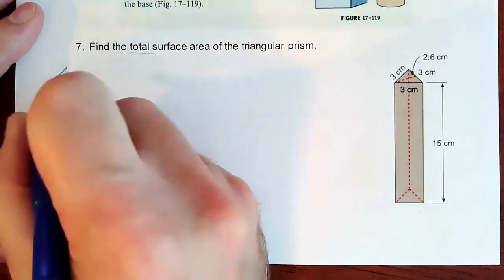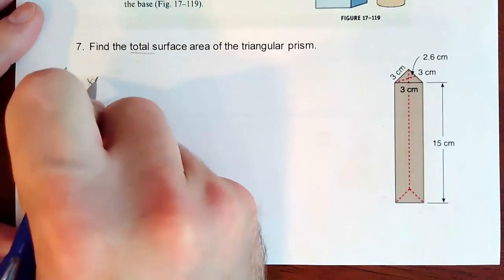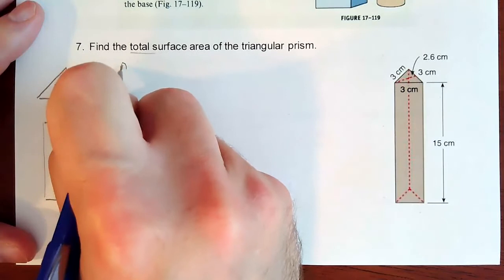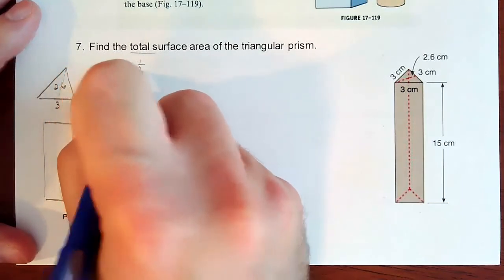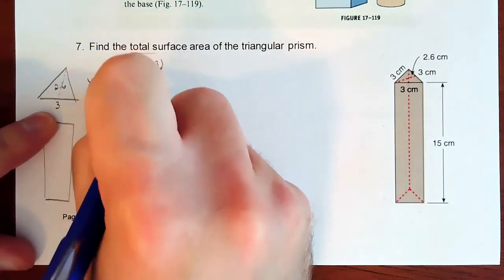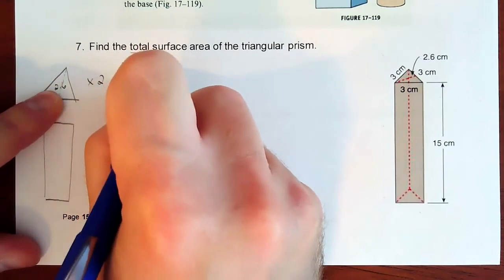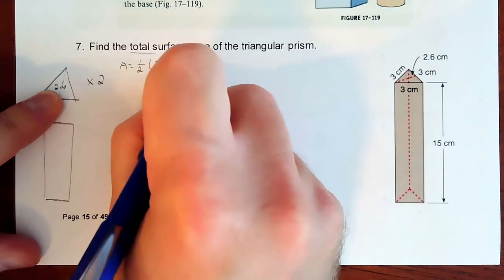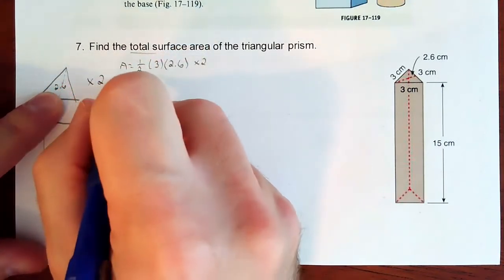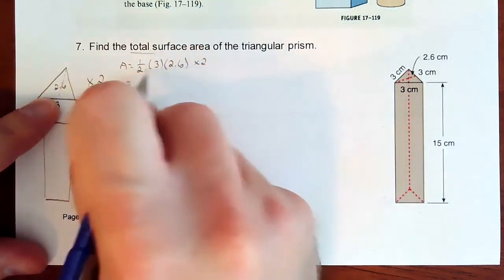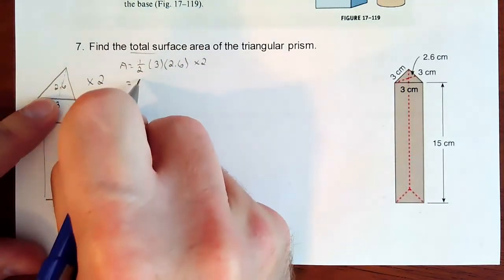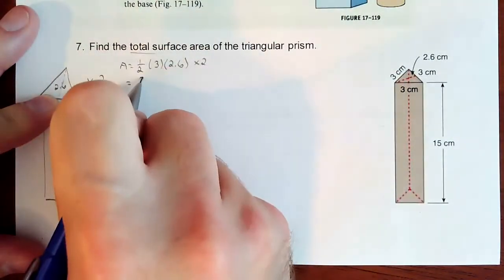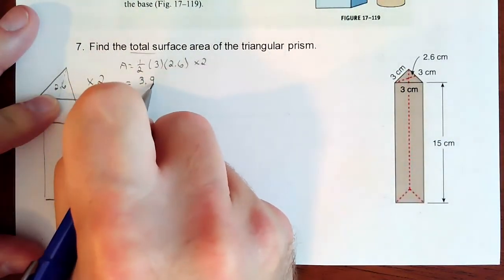The base is 3, the height is 2.6, and I do have two of them. So the area of the triangle is 1/2 base times height, but then I have two. The area of one of them, if you multiply all that together, is 3.9.